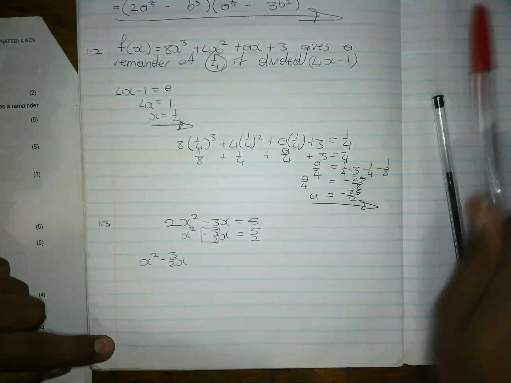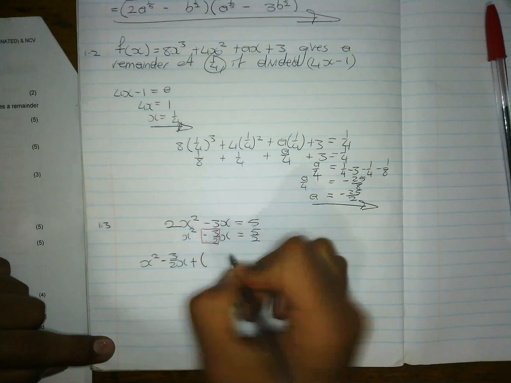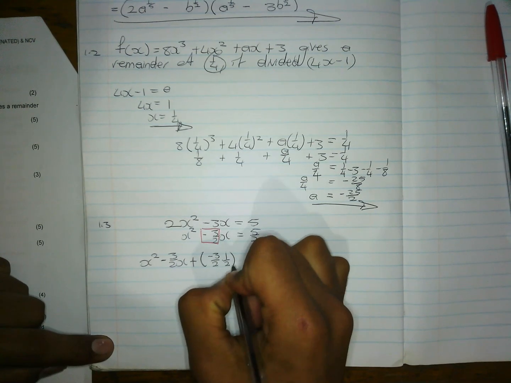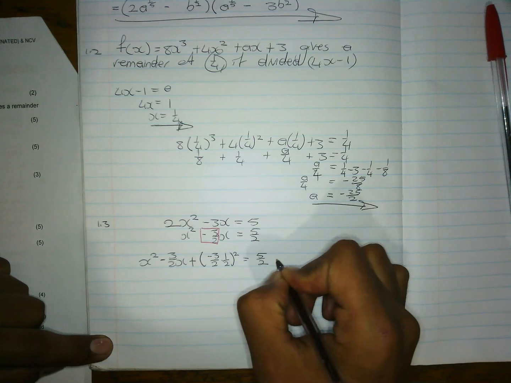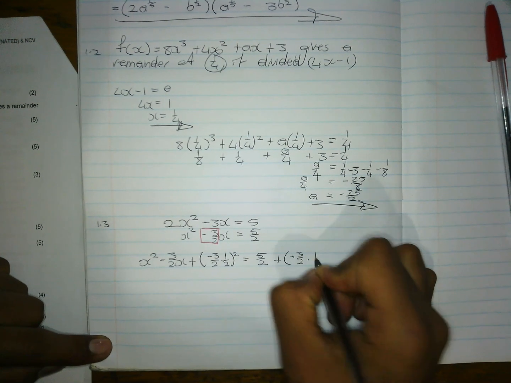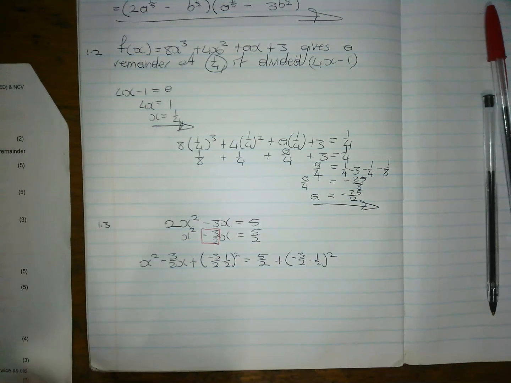That's my b value, right? So I must add in brackets my b value multiplied by a half, in brackets squared, in both sides. So I must do this in both sides.